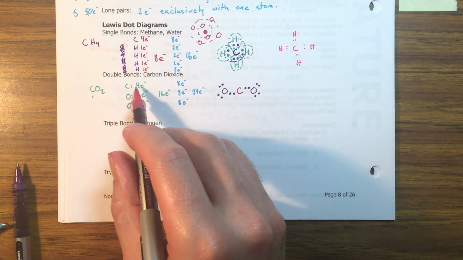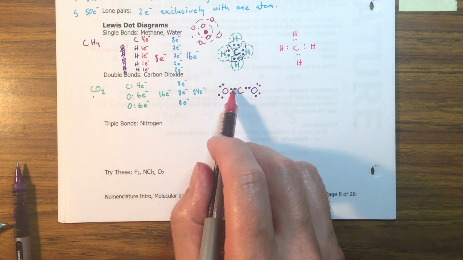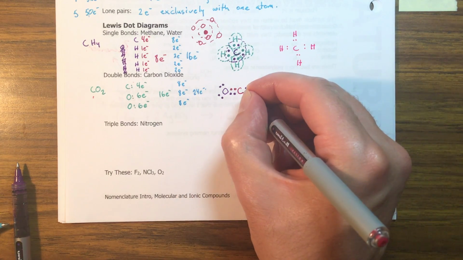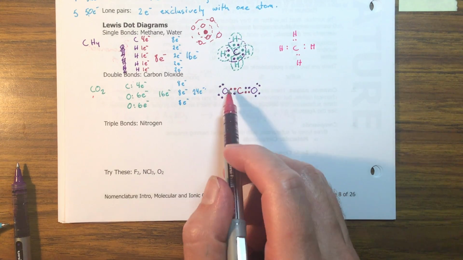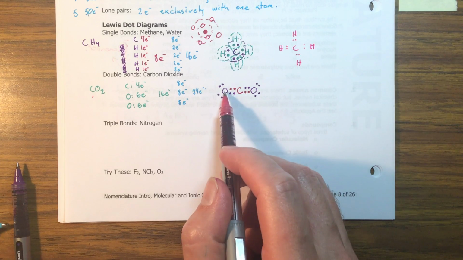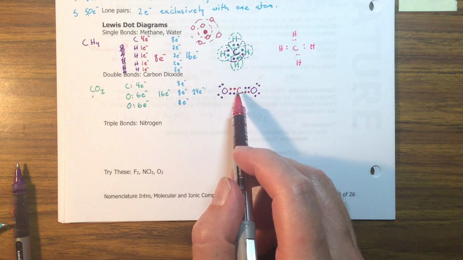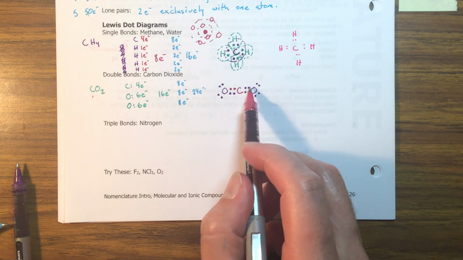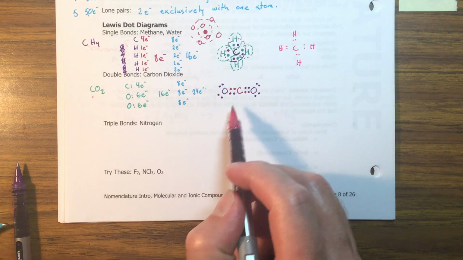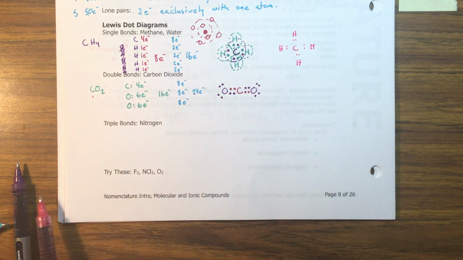Now this carbon is going to share 2 of its electrons with this oxygen. This carbon is going to share 2 of its electrons with that oxygen. This is now a double bond. This oxygen and this carbon are double bonded together. There's 2 shared pairs of electrons between this oxygen and this carbon. There's 2 shared pairs of electrons between this carbon and this oxygen.